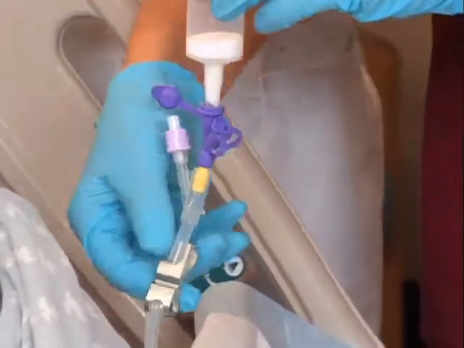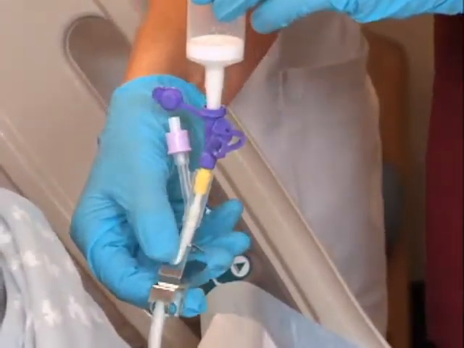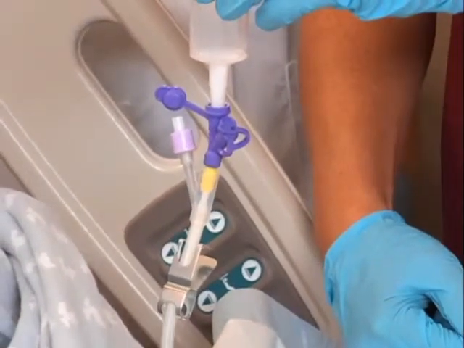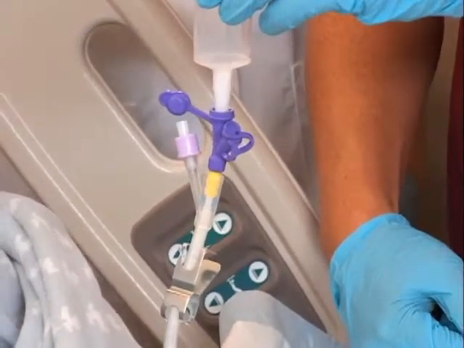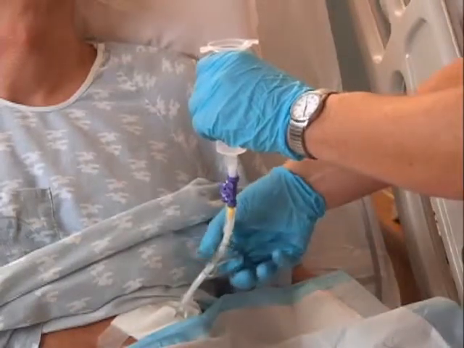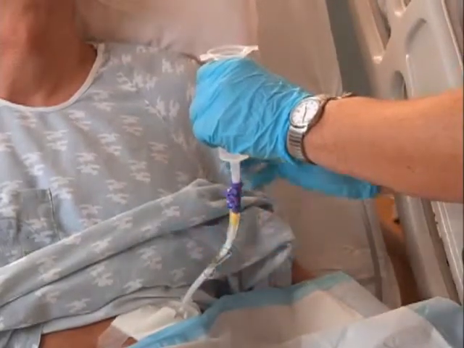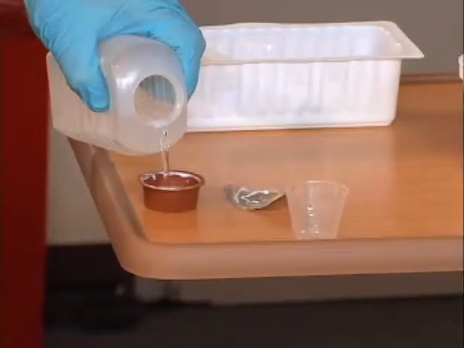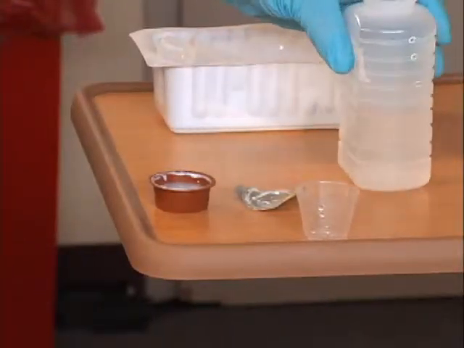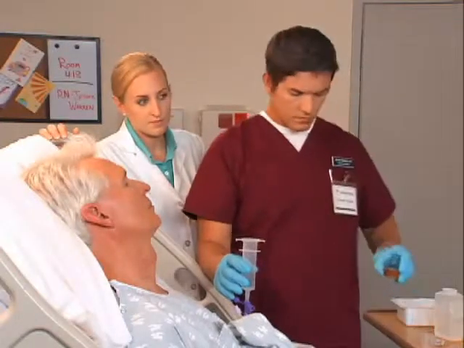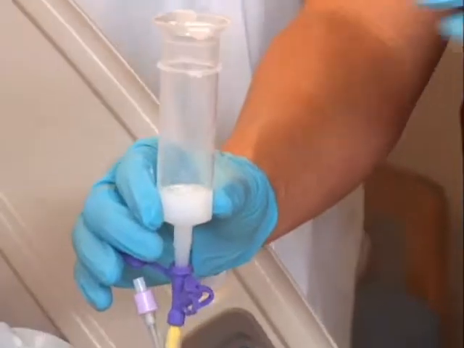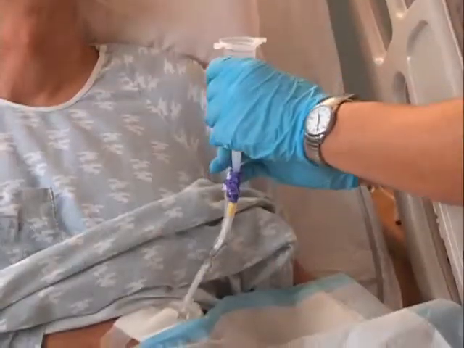Unclamp and administer to the patient. Reclamp it again and pour a little water into the cup to rinse. And unclamp.